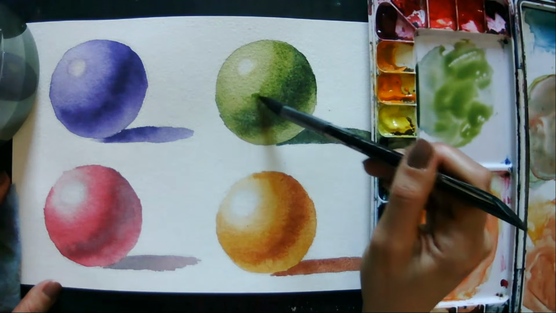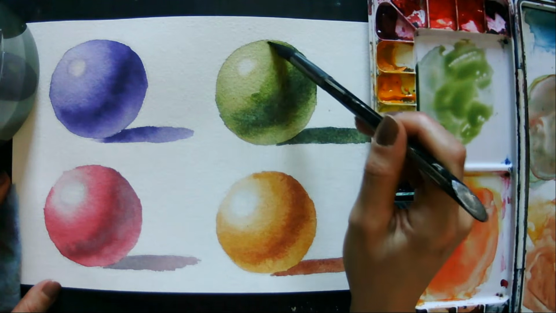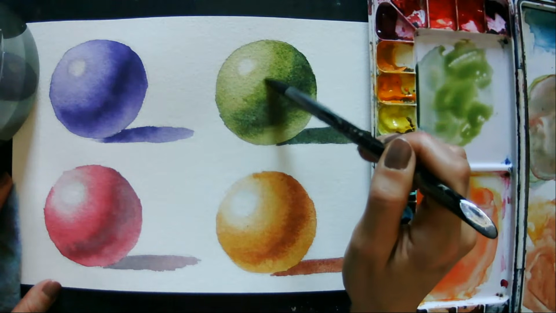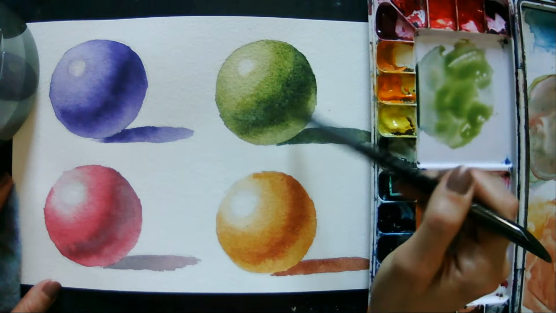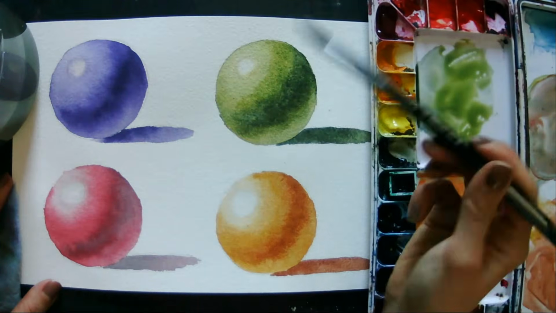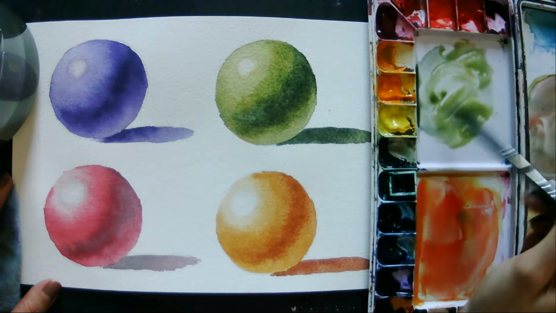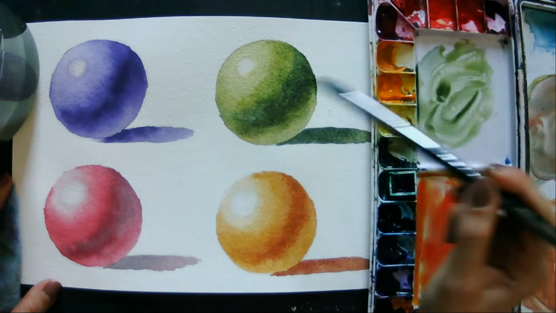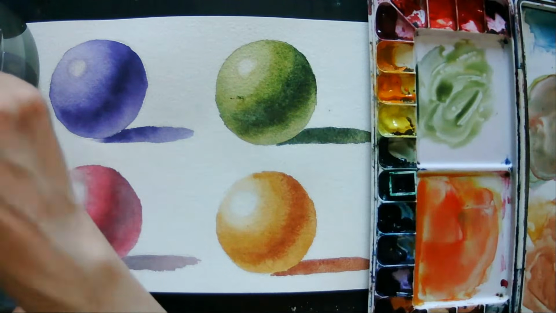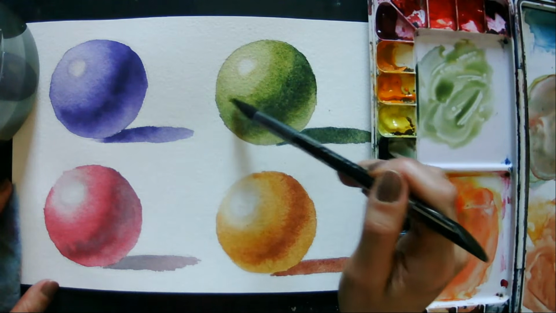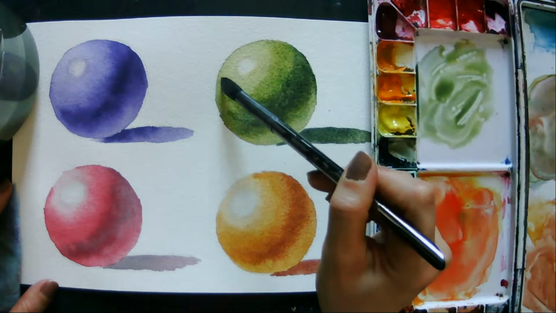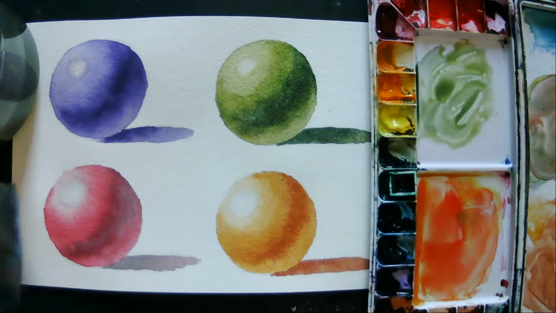But be very, very careful because this section has not completely dried. So I'm being very careful not to go in with too much water and paint. You can start disturbing the paint which is drying and then you get splotches. So yeah, you have to do it very carefully. But that is essentially what glazing is.